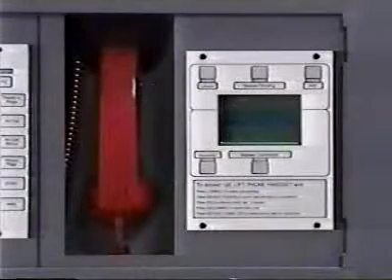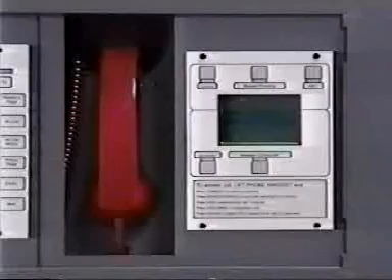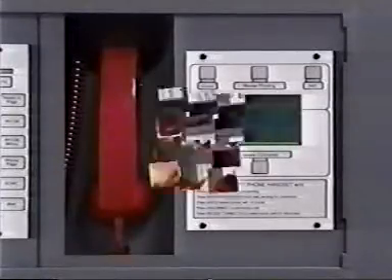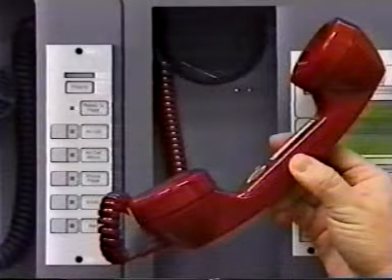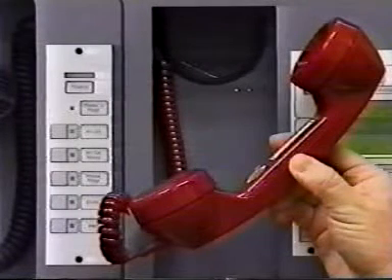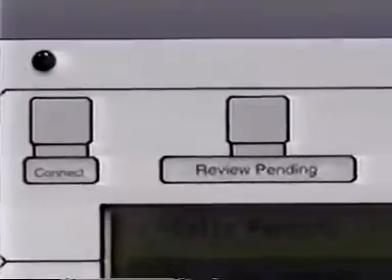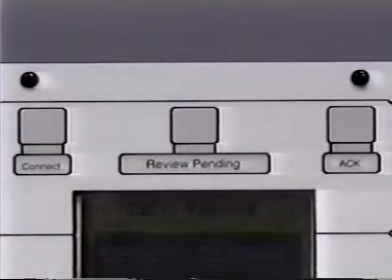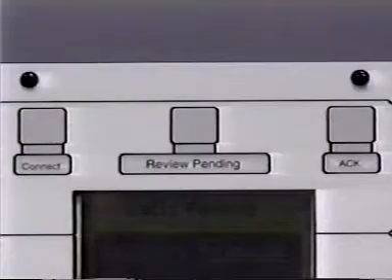Now let's examine the 3FTCU Firefighters Telephone Unit and its components. This unit consists of the master telephone handset, which permits the operator to communicate with dedicated firefighters' telephone stations throughout the facility. The connect switch, which is used to connect the incoming calls to the master telephone handset. The review pending switch, which scrolls the list of pending incoming calls.